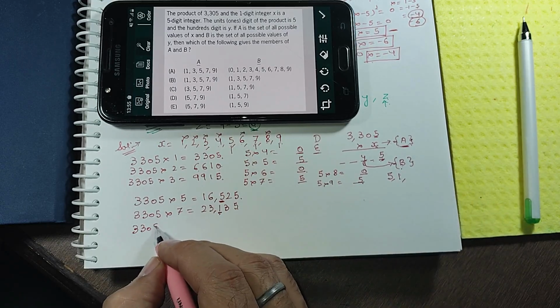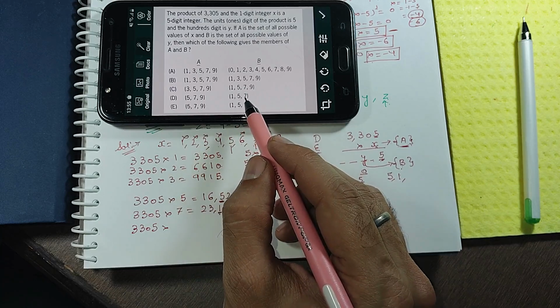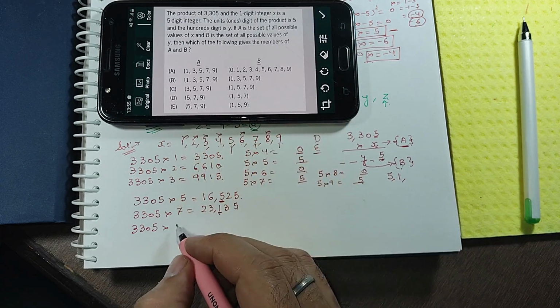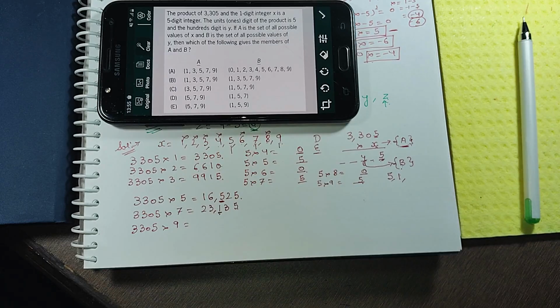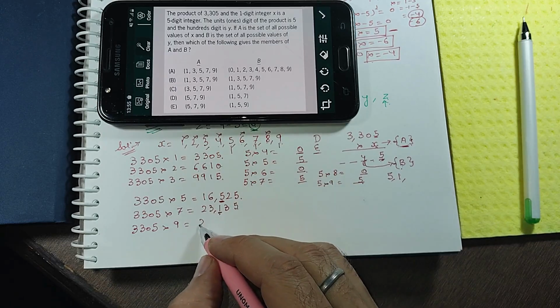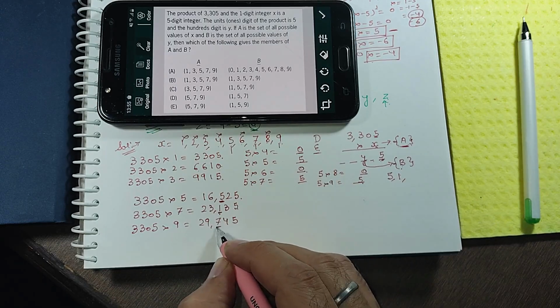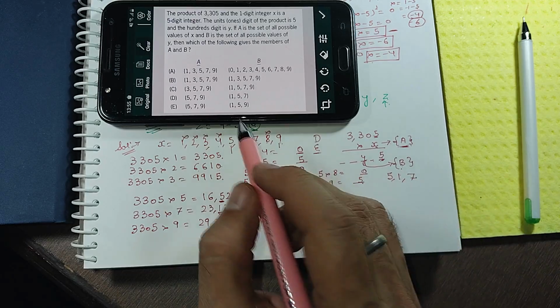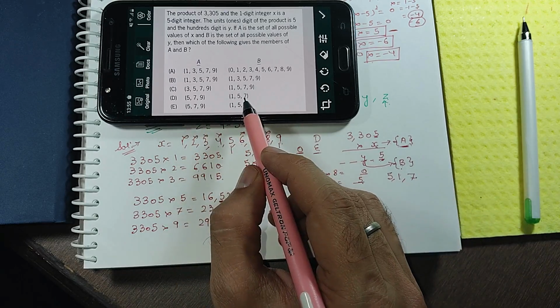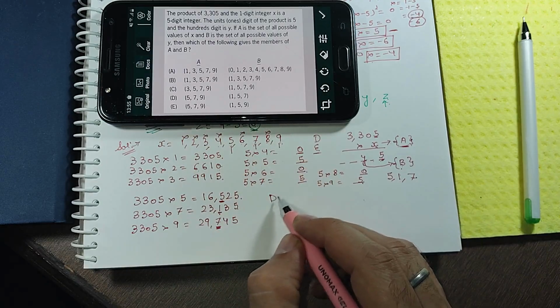Now the last is where it would be revealed whether the hundreds digit is 7 or 9. So multiplying it by 9, I get the value 29,745. So the hundreds digit is 7. So the right option will be option D, where it is 7, not 9. So option D is the right answer.